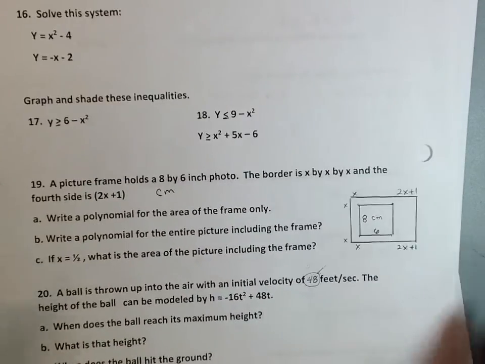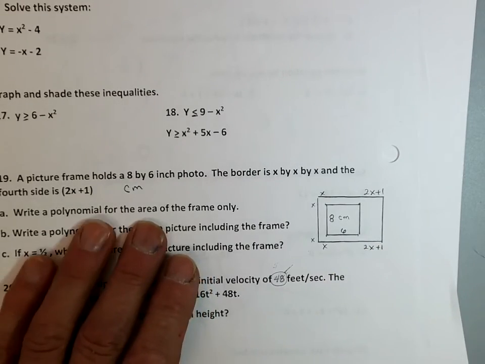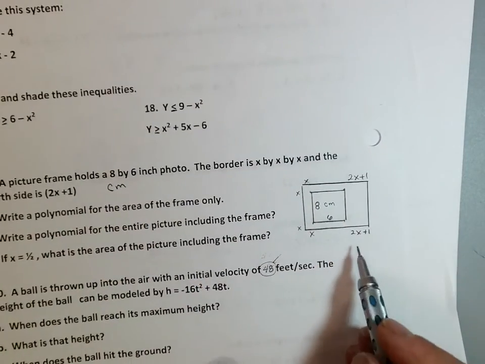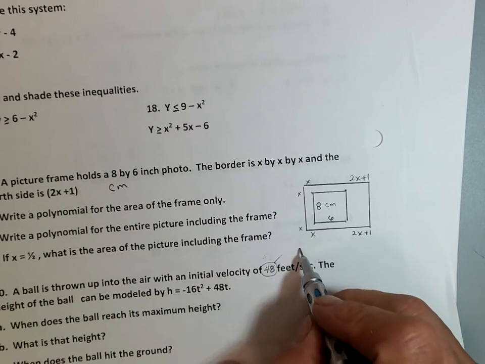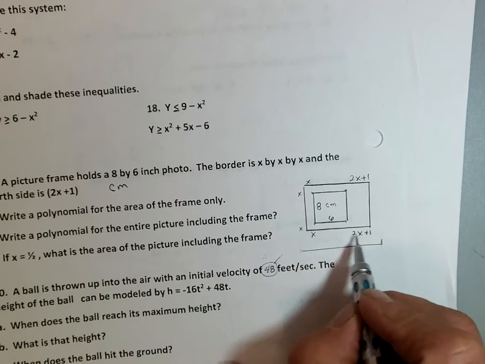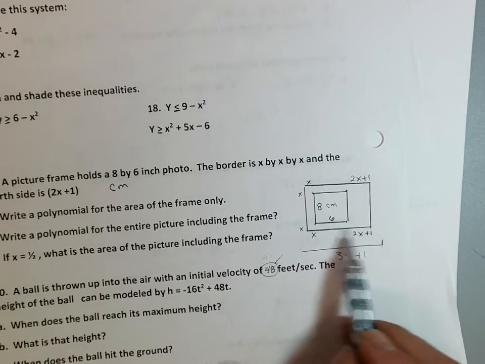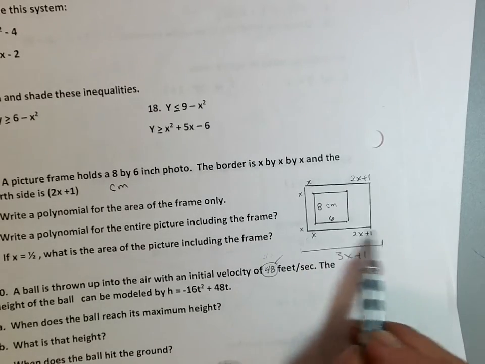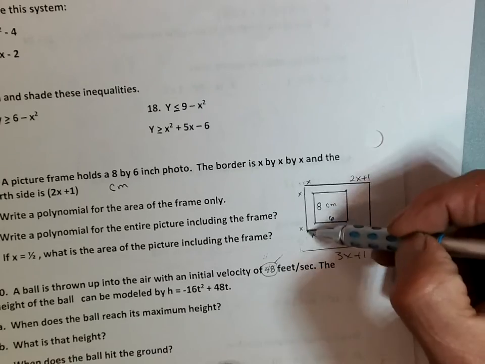19 and 20. 19 is not too bad. It's a polynomial, so for the area, it's just going to be length times width, right? So for the frame only, the length is 3x plus 1. The width is going to be 2x plus 8.